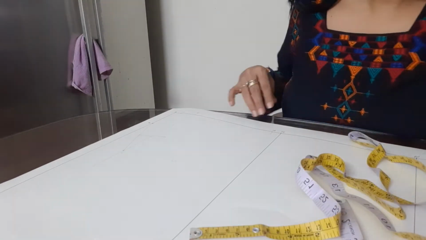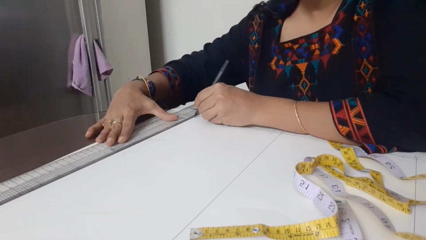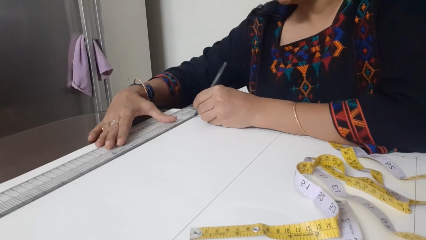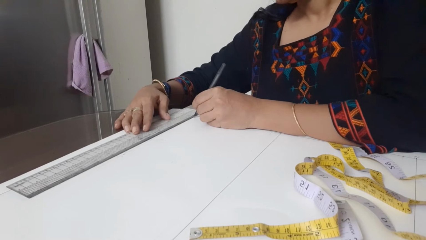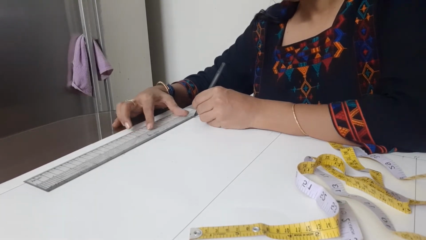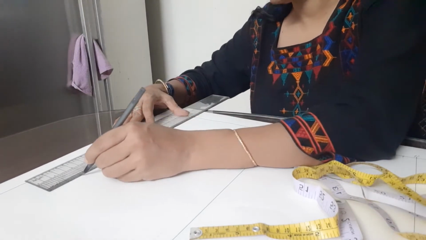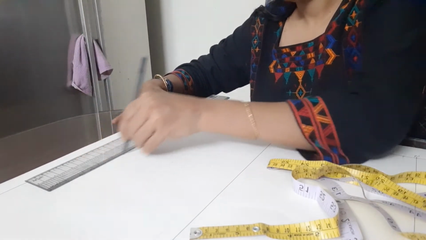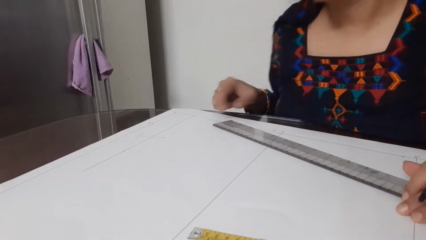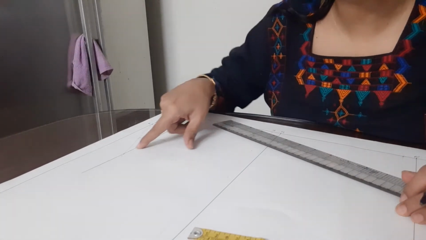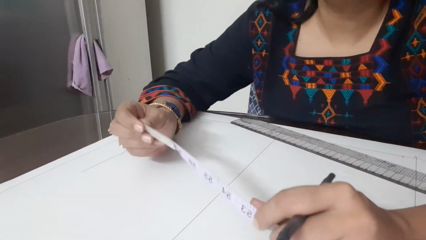Now at 10, draw a perpendicular, which doesn't have to go all the way. Let's say the perpendicular should be approximately 20 centimeters. 20 centimeters is good enough. Okay, so that becomes my point from 10. Now you have your shoulder measurements.